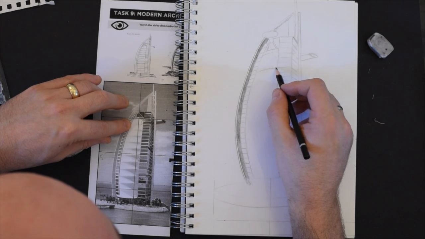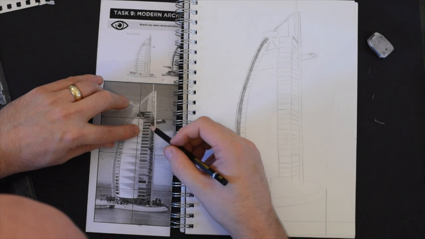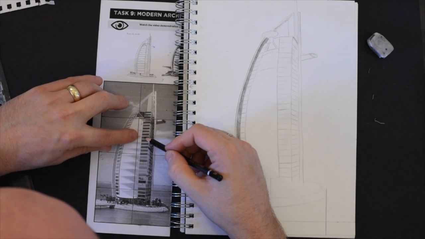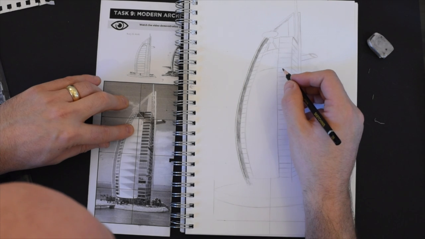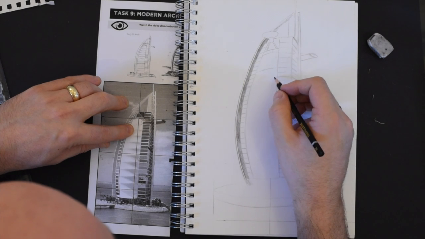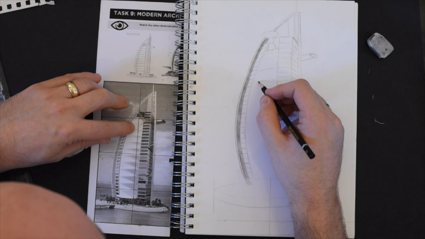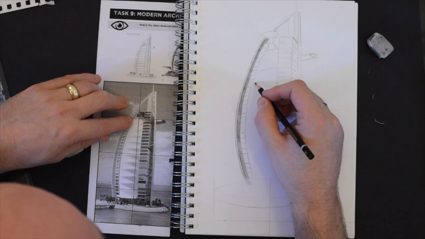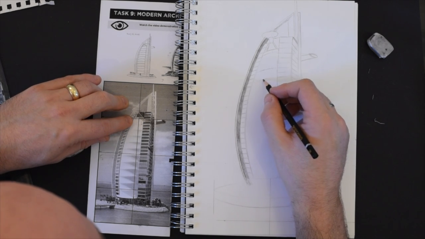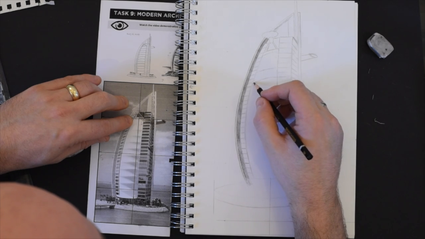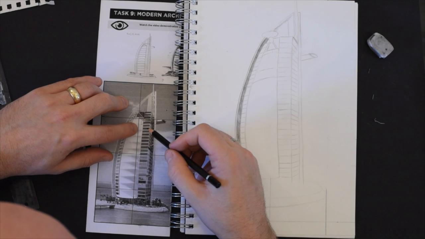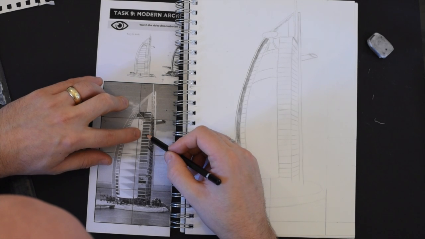I'm just going to put a little line in there, and I'm going to come down 1, 2, and then 1, 2, and then I'm on to the next one. So 1, 2, and again it's a curved line, don't forget, so it curves up a little bit higher and then comes to our window, and then I'm going to go again 1, 2.